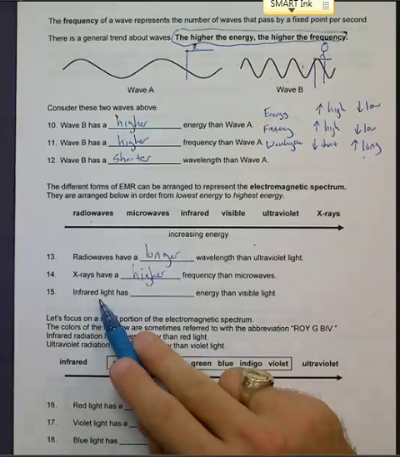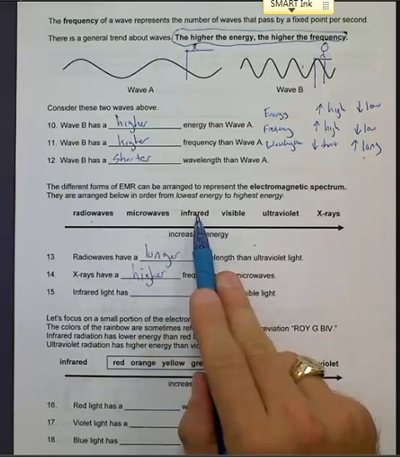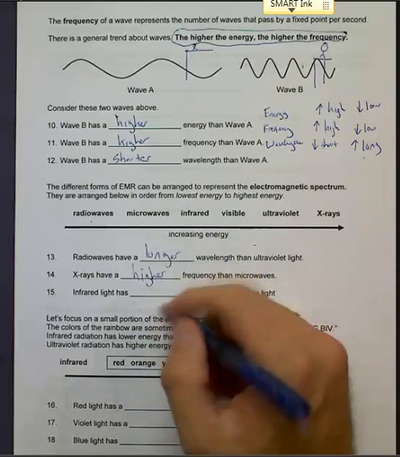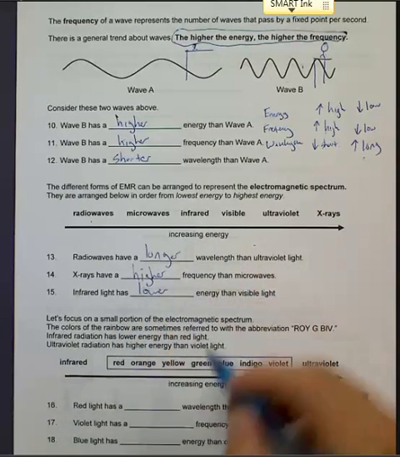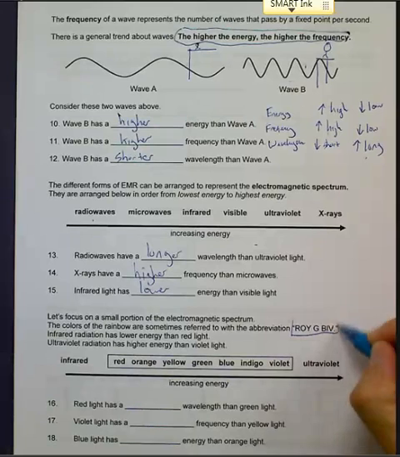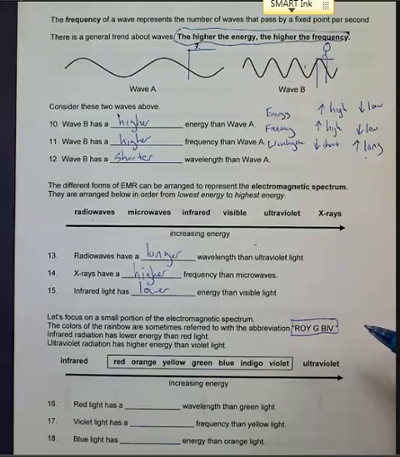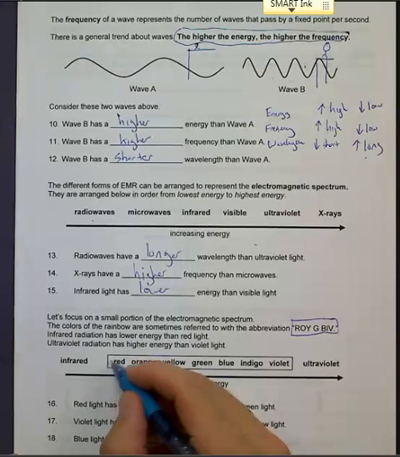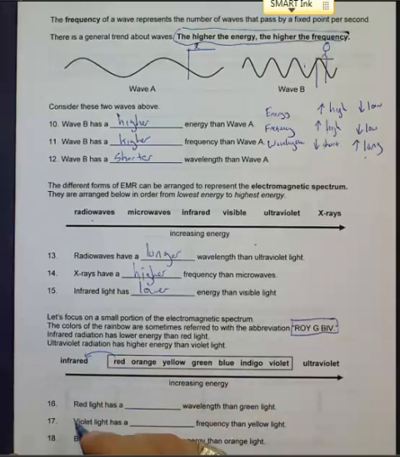Infrared light here has lower energy than visible light. And down to the part of the spectrum that we actually care about, the visible spectrum. Remember the abbreviation Roy G. Biv. Okay, well, red, orange, yellow, green, blue, indigo, violet. Well, that helps us out because infrared is just below red.